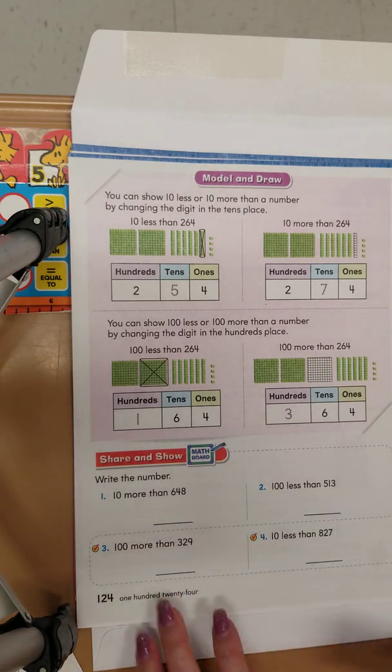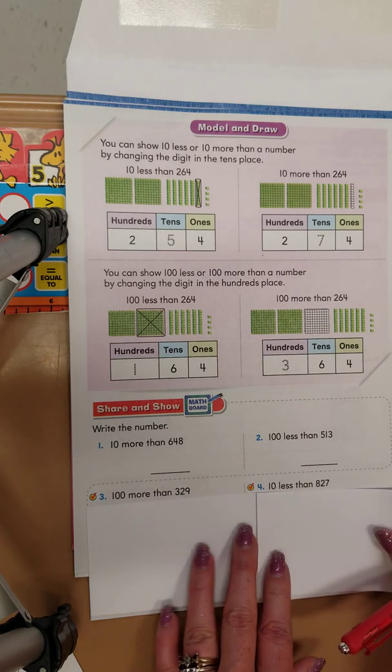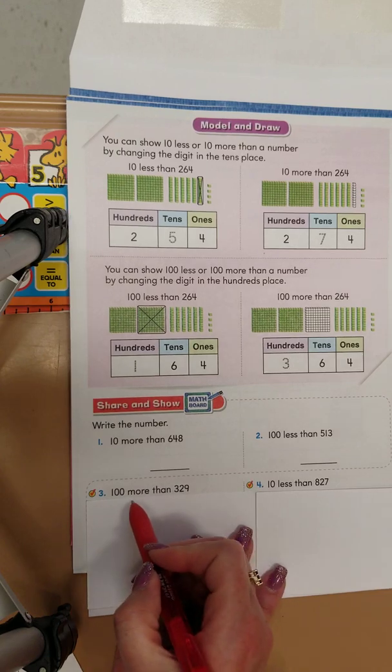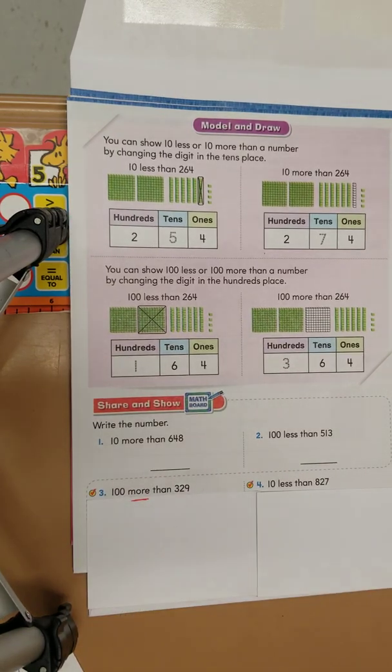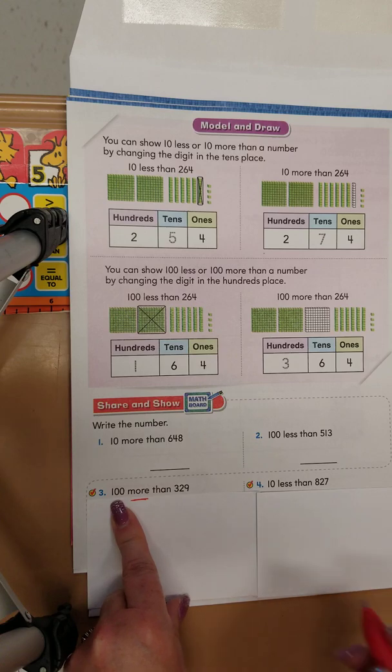Let's look at 3 and 4. Number 3 says 100 more than 329. Okay, first thing, I want you to underline more. That tells me that you have read the problem and you know that more, we're going to make it bigger. Now the problem asks for 100 more.